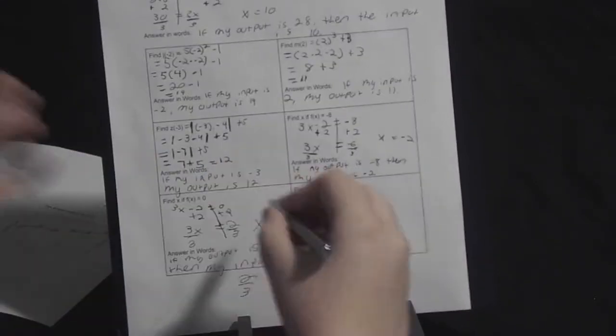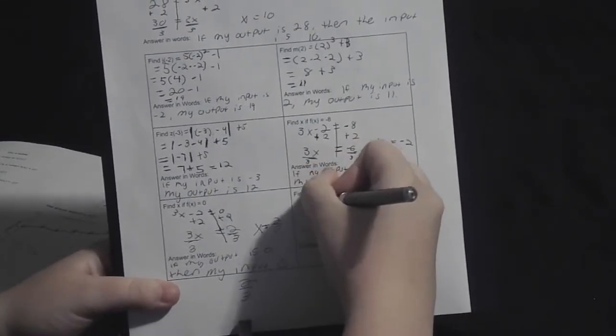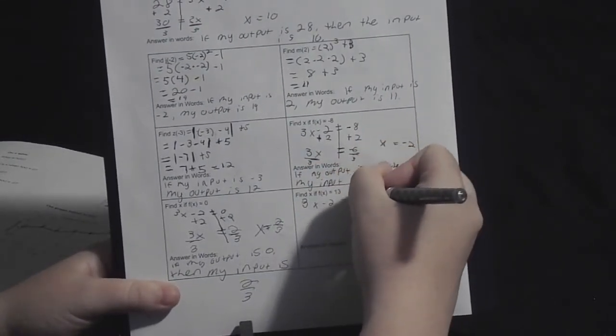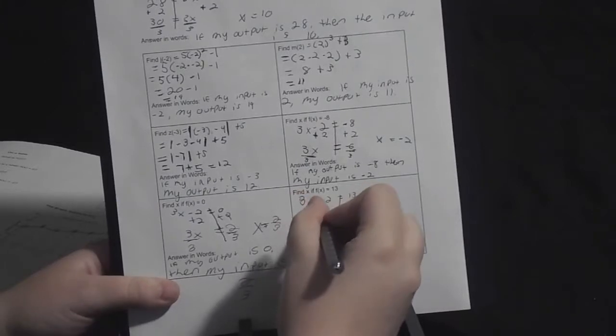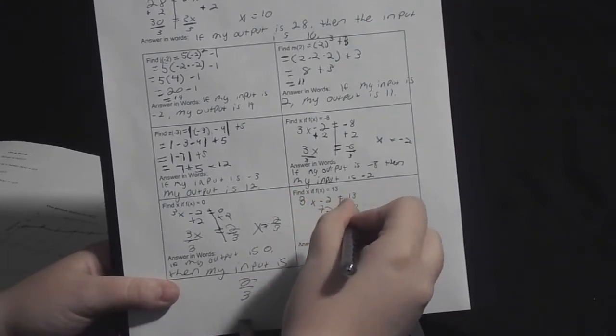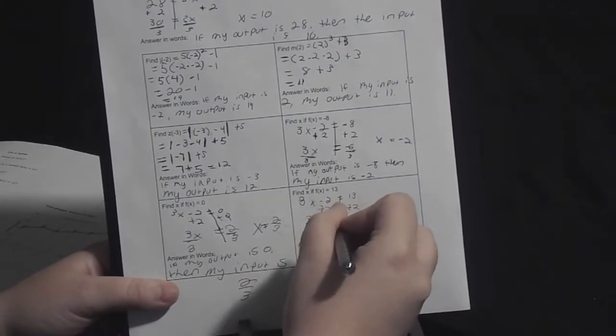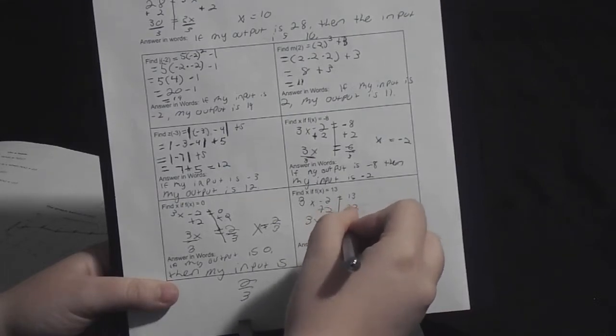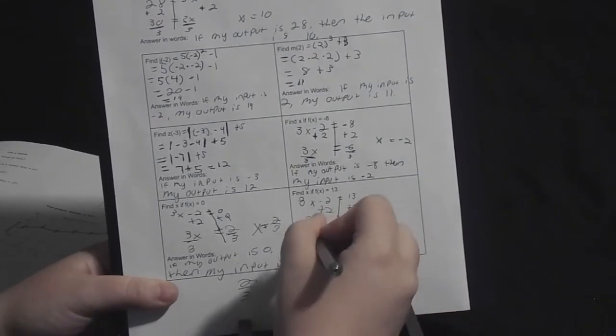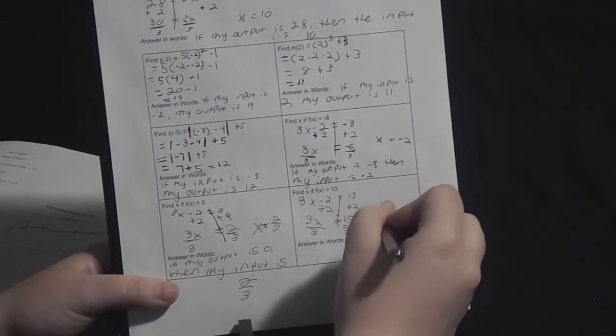And finally, the last one on this page says f of x equals 13. So we take the f of x function, which was 3x minus 2, and we make it equal 13. We draw our line. We add 2 to both sides, so that 3x equals 15. Divide both sides by the 3 in front of x, so that x is 5, because 15 divided by 3 is 5.